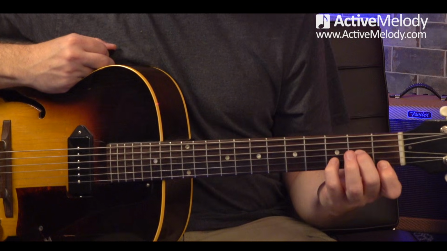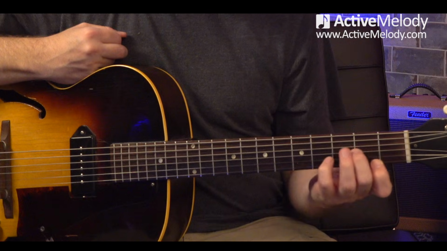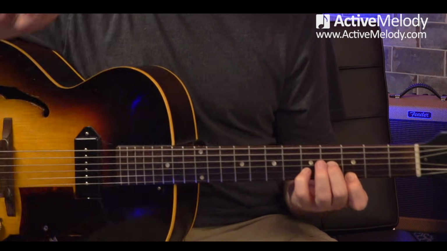It's the same shape, by the way, if we're thinking like caged mentality. This is the D minor chord shape. We've just slid it up 2 frets. We're playing the top 3 strings. So that's it. Voicing number 1.